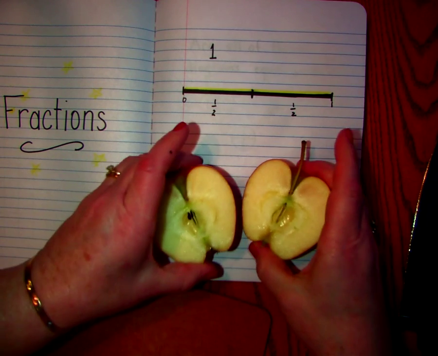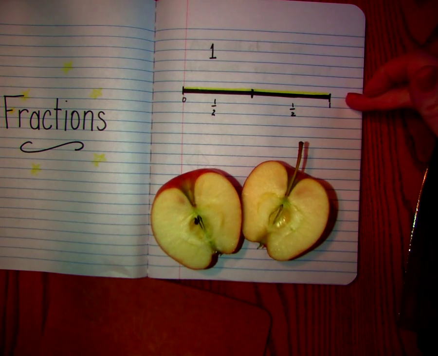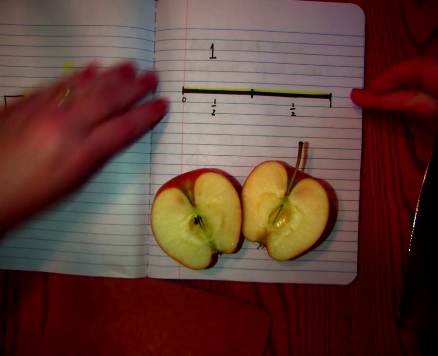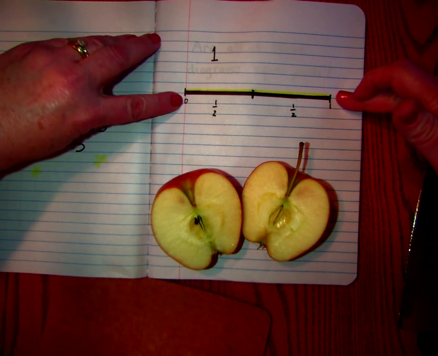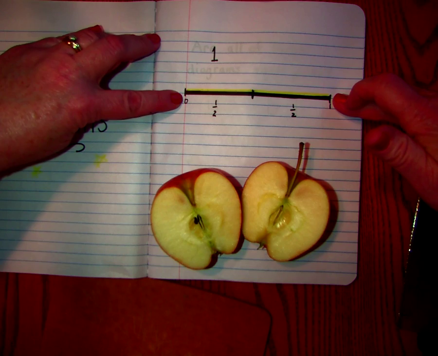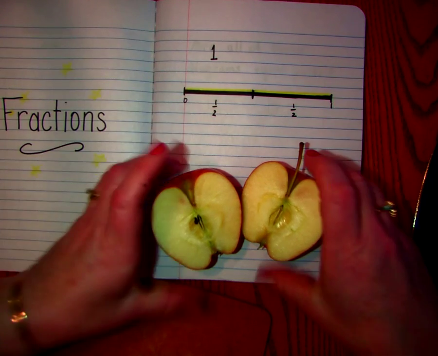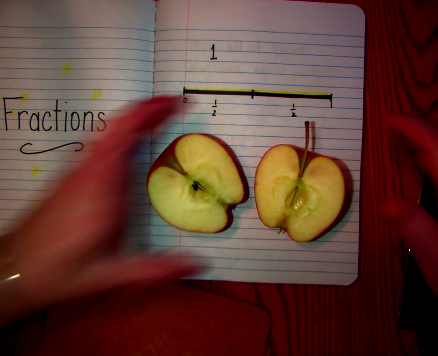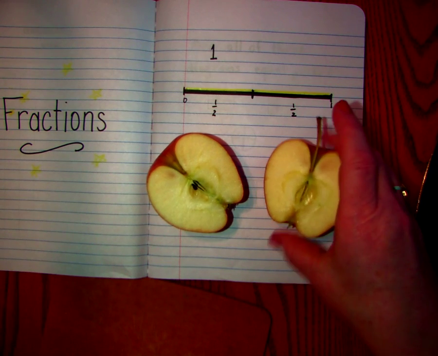And now, if I look at this on a number line, I can see that I must have my number line starting at 0 and ending at 1 to represent the 1 whole. And now I have 1 half and 1 half.